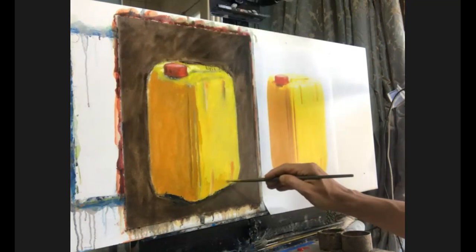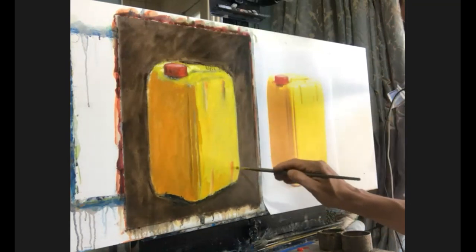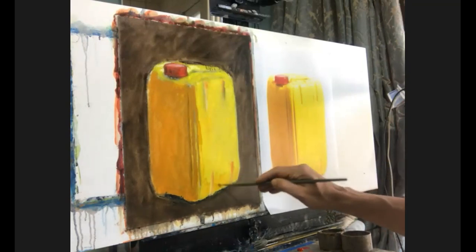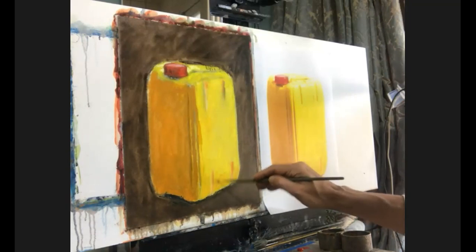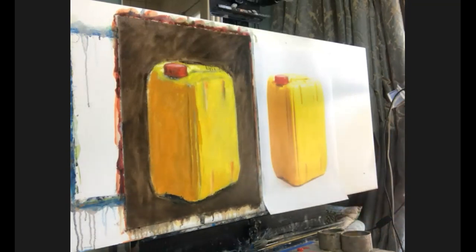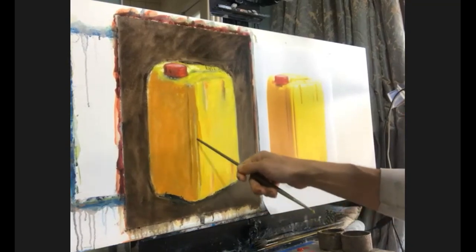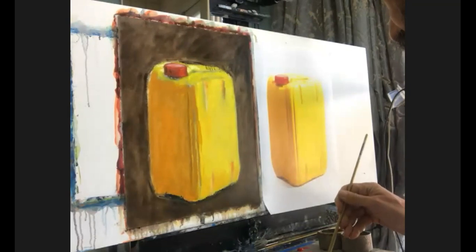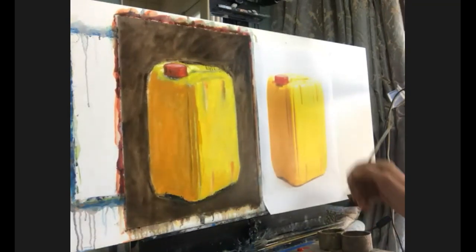But I'm gonna bring a little bit of the cadmium yellow medium at the bottom of the container, just right here. Yep, I think that is good. So what's happening here? Something's not clear. So this yellow goes higher. Okay, that's what's happening. So I'm just gonna bring the yellow upward.